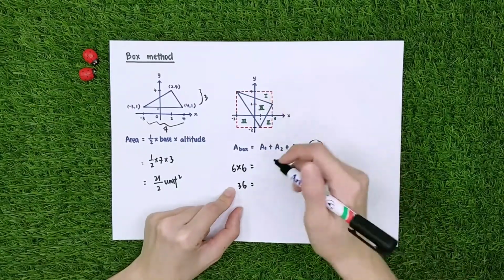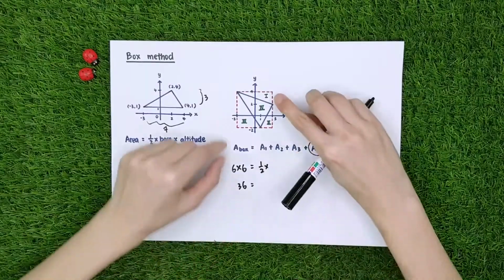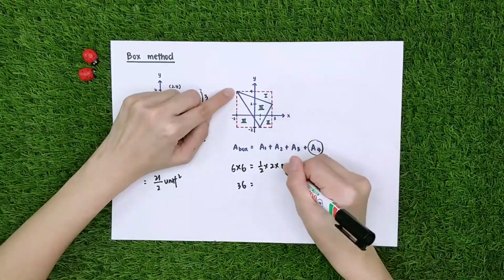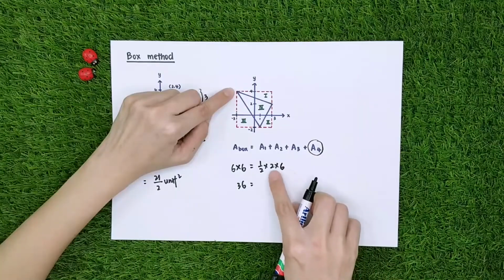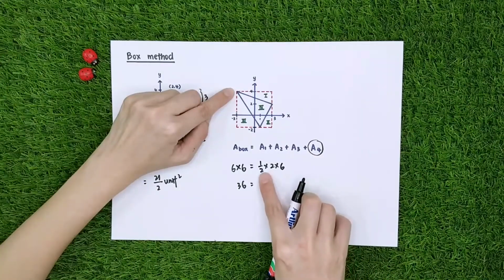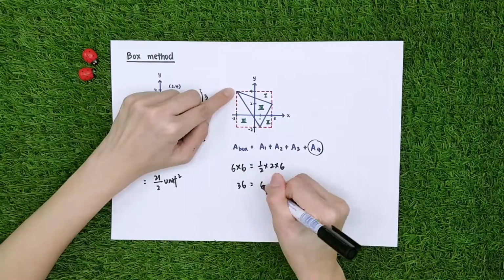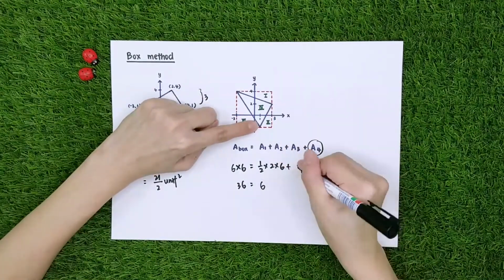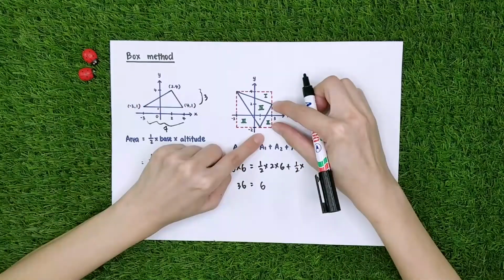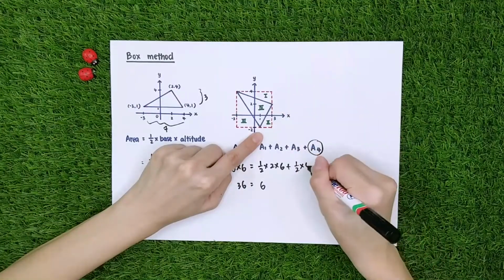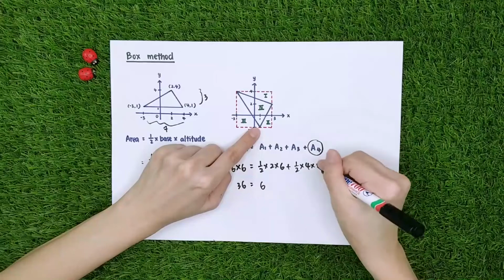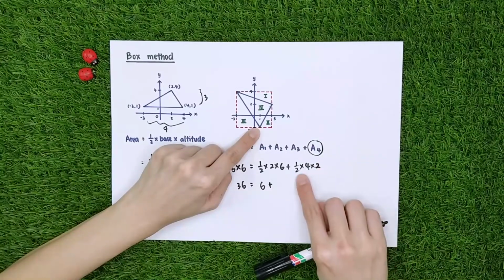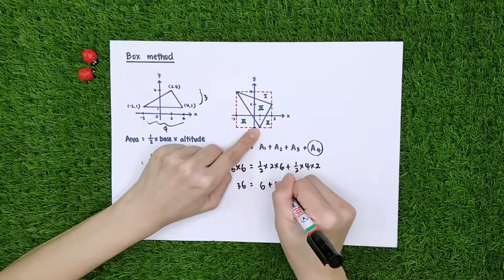The area of the first part is half times 2 times 6 units, so 6 times 2 is 12, and 12 times half is 6. Plus the second part: half times the height of 4 units times the base of 2 units, which is 4 times 2 is 8, divided by 2 is 4.